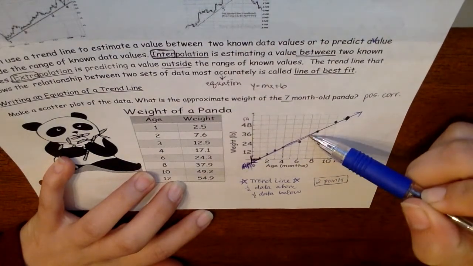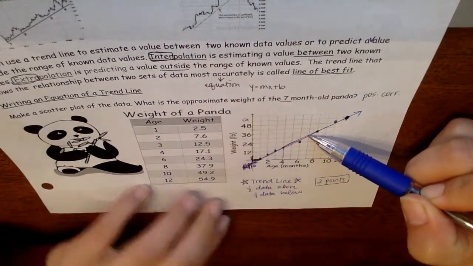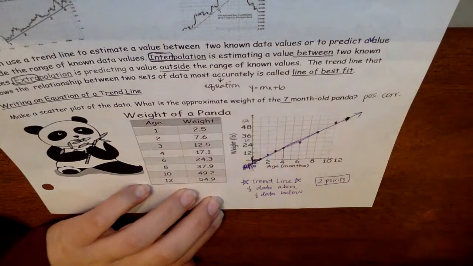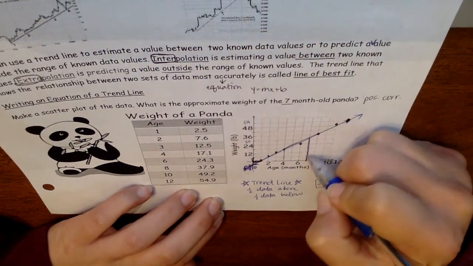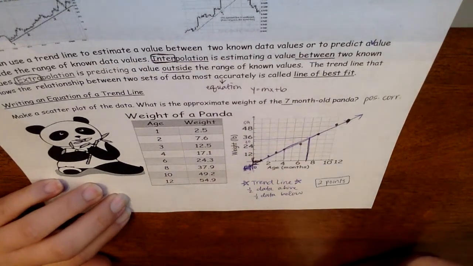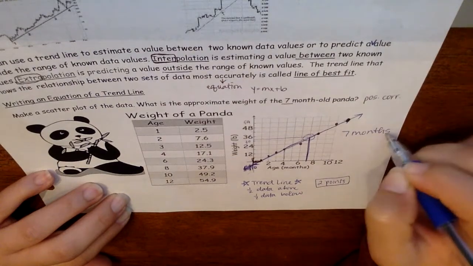If we used our trend line and went up to 7 months, it's going to be over here, just above 30, kind of between 30 and 36. So that would be 7 months. You can use your trend line or you can use your equation.